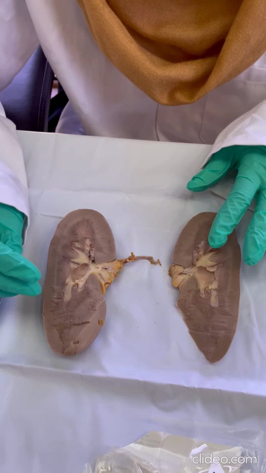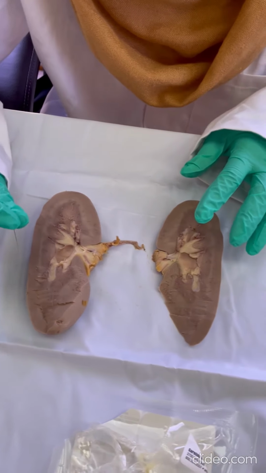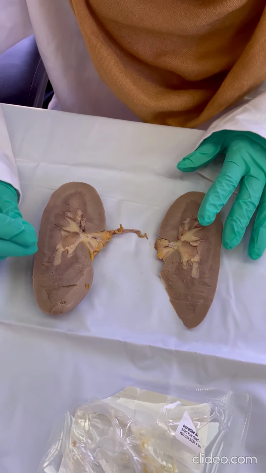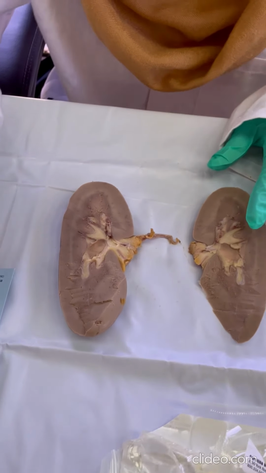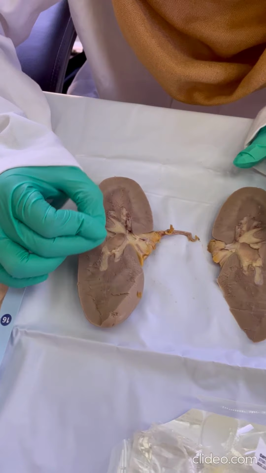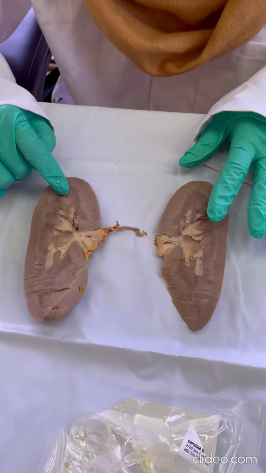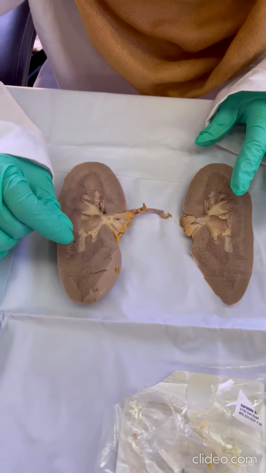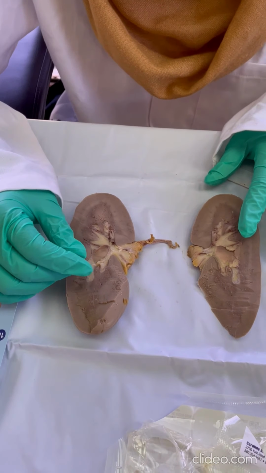Okay, I'm sorry, I think the video stopped by accident, but I'm going to continue from where I left off. So I showed you this is the cortex, this little darker area. These triangular shapes all around in the renal medulla are called the renal pyramids, and the space in between two pyramids is called the renal columns.